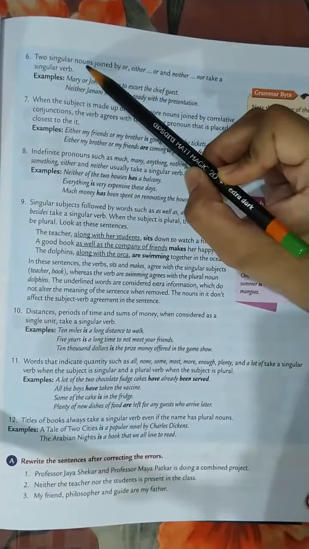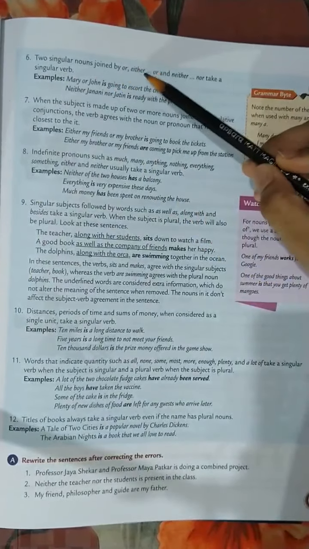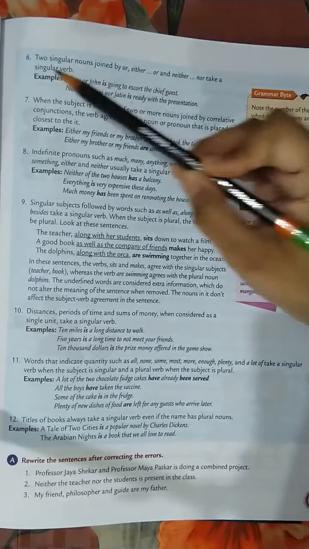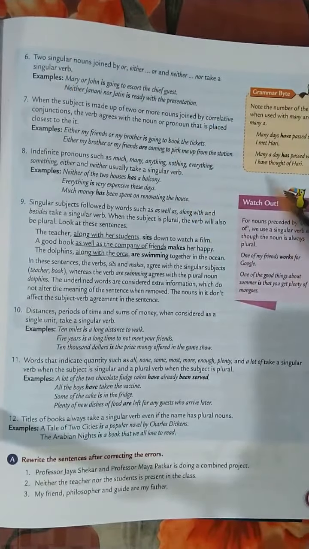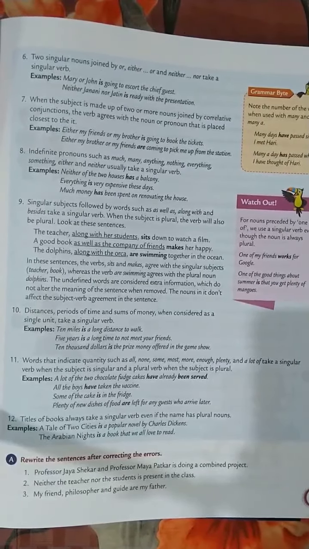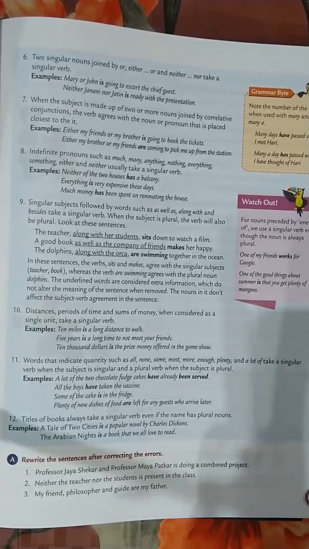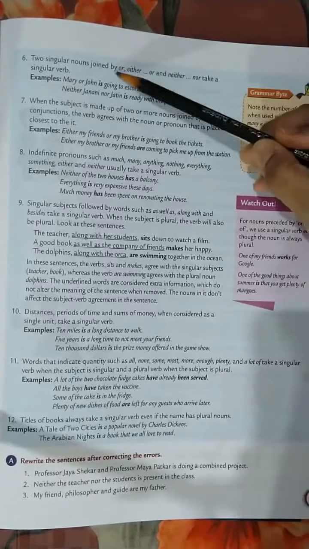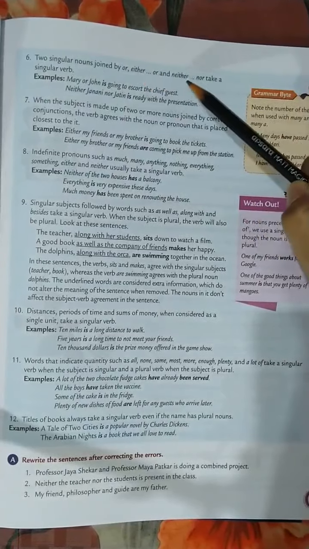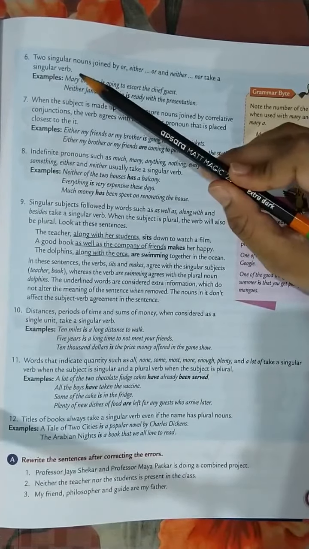Two singular nouns joined by "or", "either...or", and "neither...nor" take a singular verb. Do remember, students, when two singular nouns are joined by the word "or", then "either...or" and "neither...nor" take a singular verb.